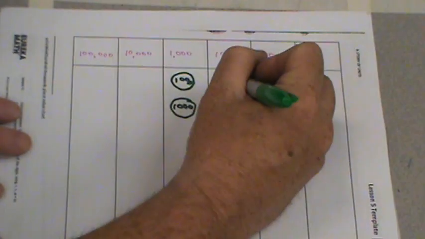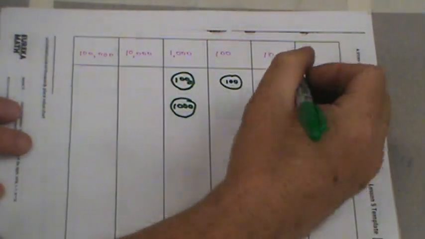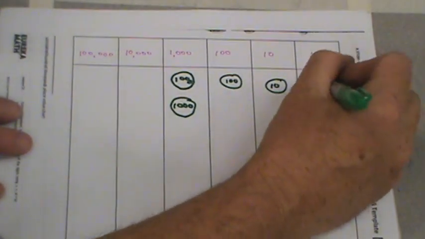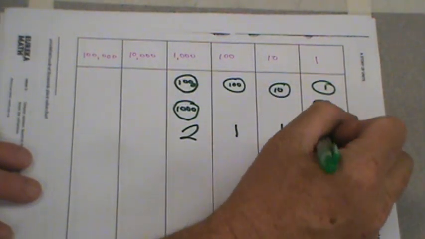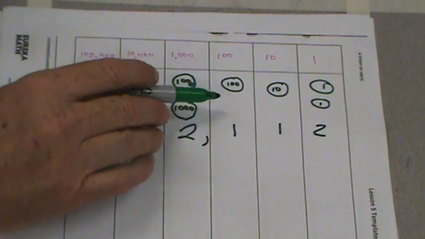All right? And let's just say we have 100, 110, and 2 ones. So what's our number? We know how to say this, right? It would be 2,112. 2,000s, 100, 110, and 2 ones.